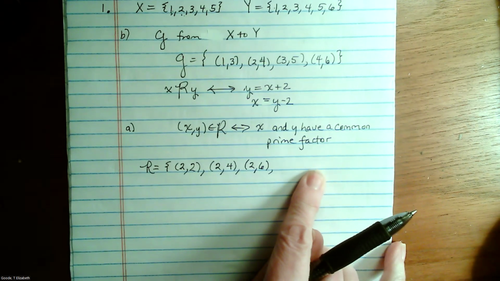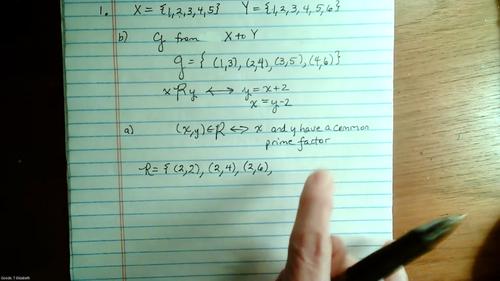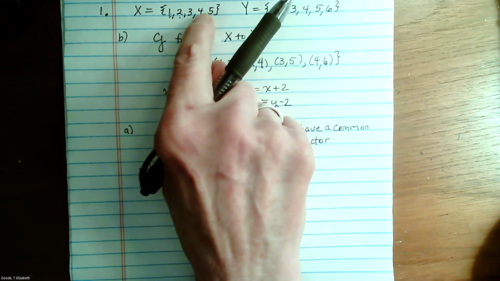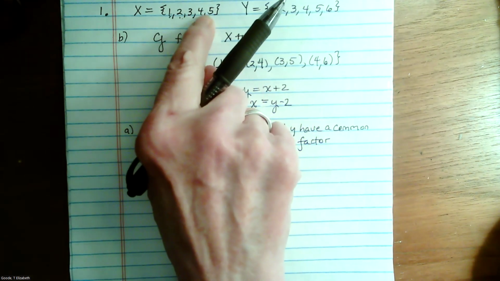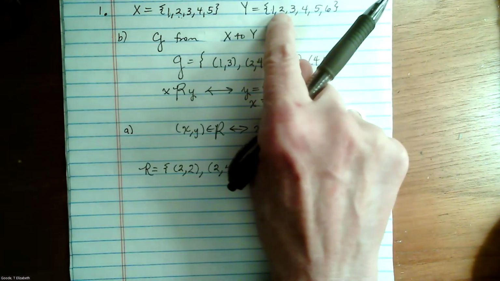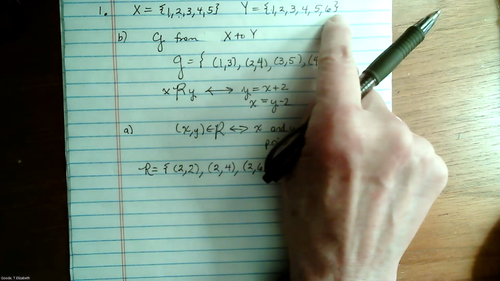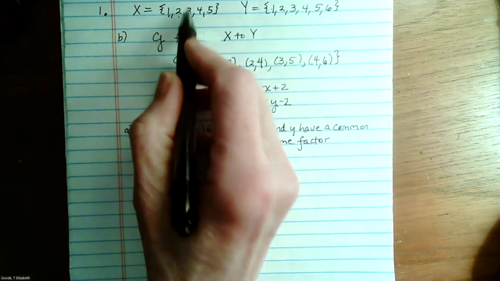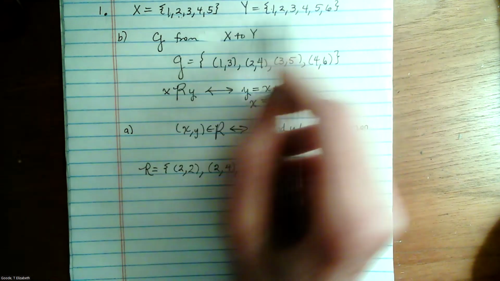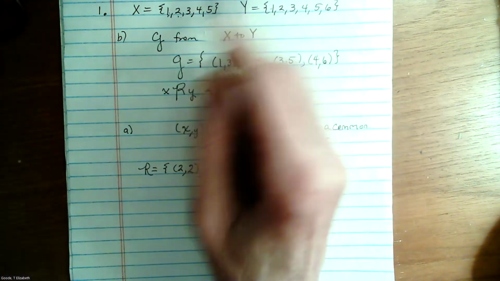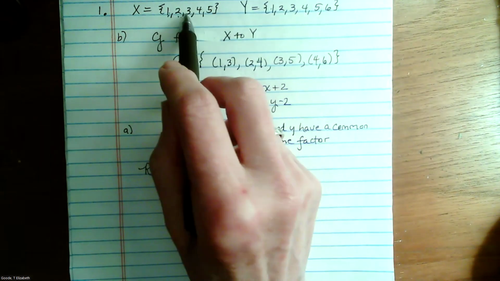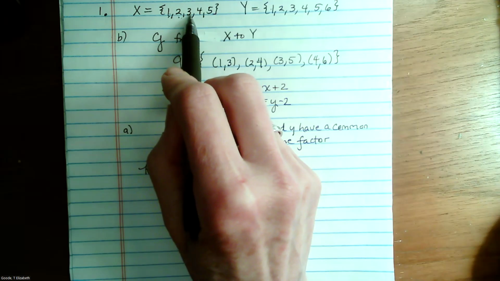Does that make sense? Yes. But since it's from X to Y and not just on a set X or on a set Y, let's just be methodical. Let's move on to the next number that can be a first coordinate, and that's 3.